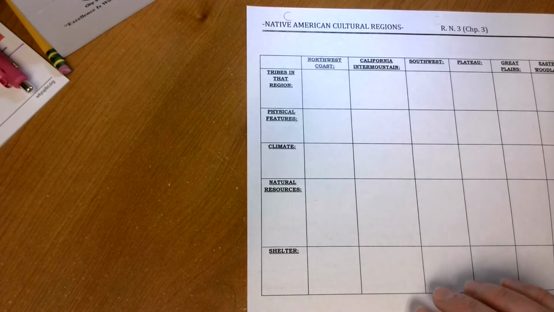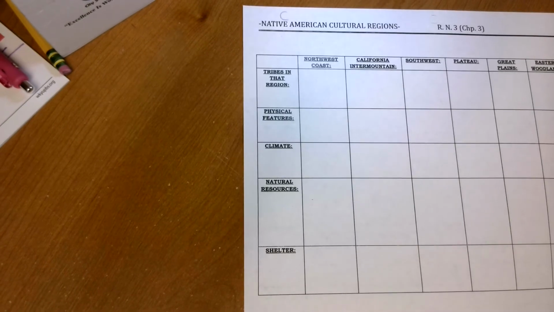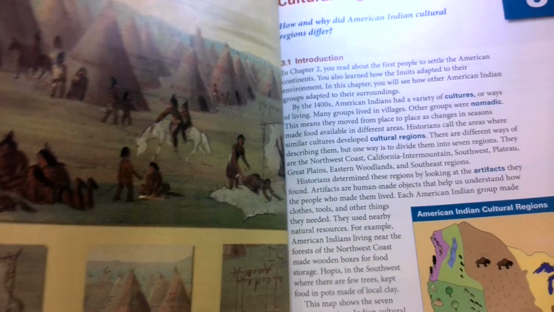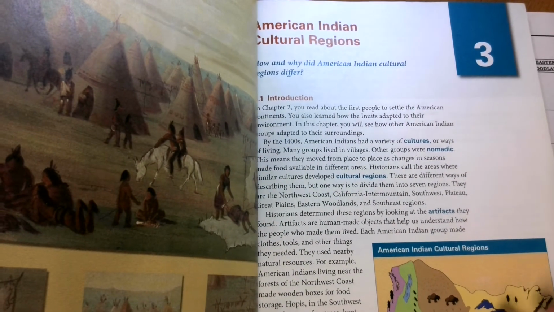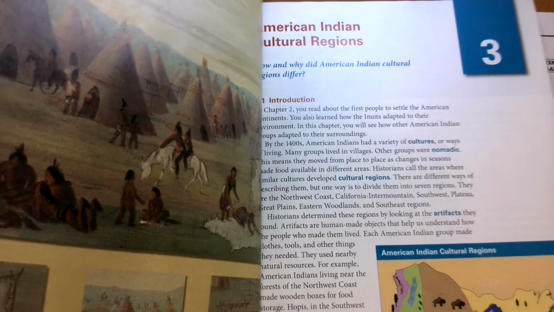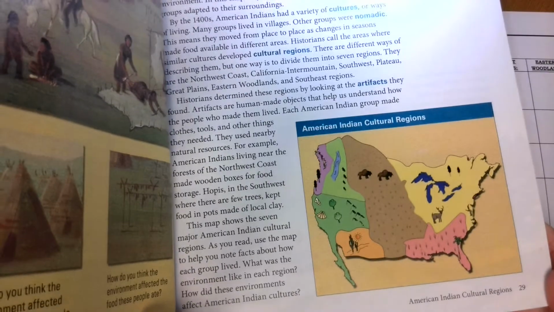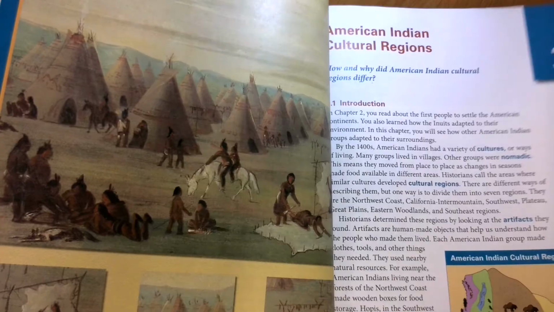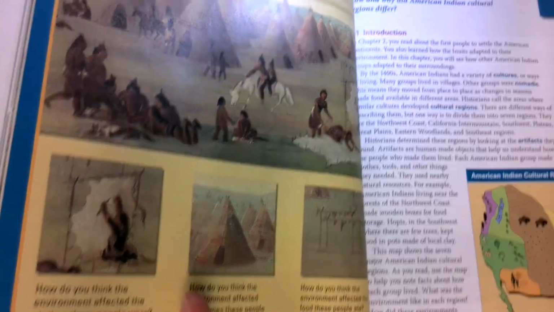So where do you get this information? Well, you get it from your textbook. We're going to be using a variety of resources, but we're going to start with this good basic resource, your textbook. Your directions in Google Classroom told you to start reading on page 28, which looks like this, to analyze those drawings and then answer these questions at the bottom to yourself.